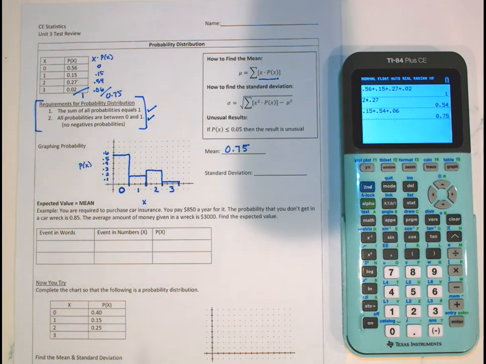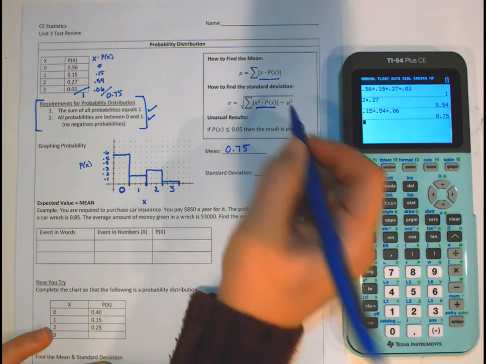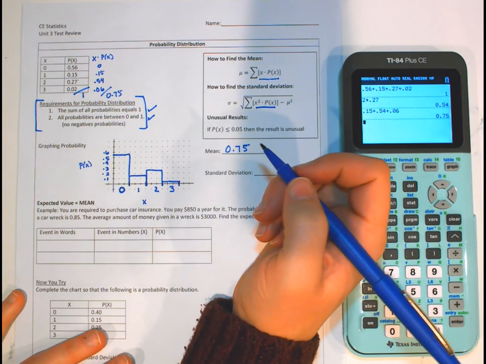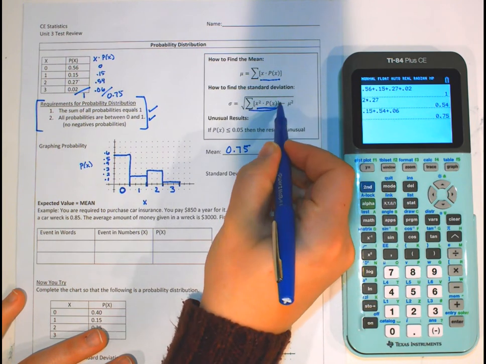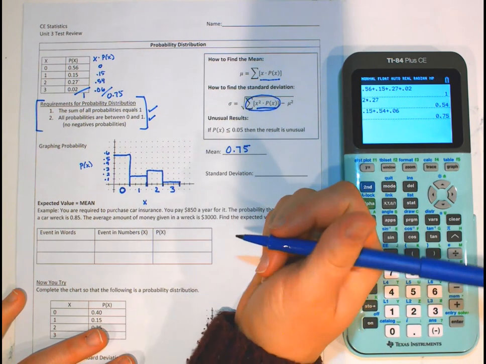So then to find our standard deviation, we're going to do x squared times p of x, but that's not the only part of this equation. So we're going to find this part first, but remember, that's not going to be our final answer.